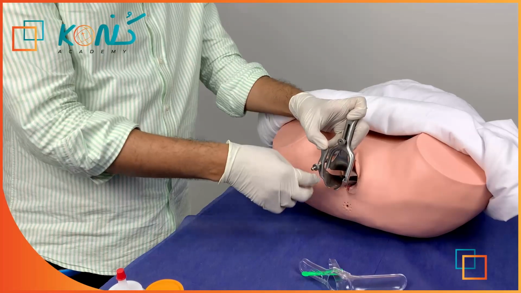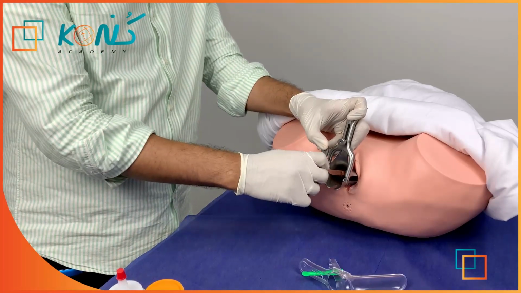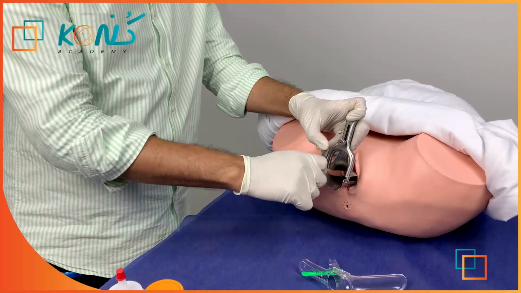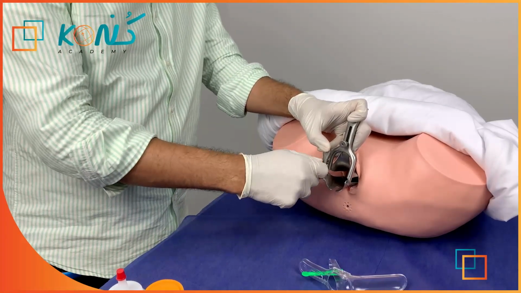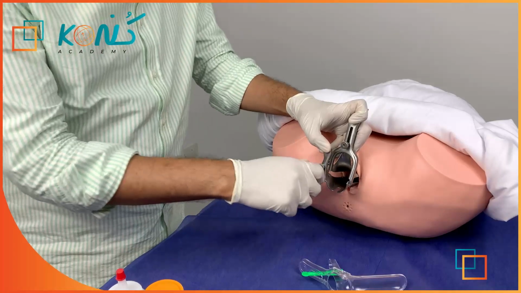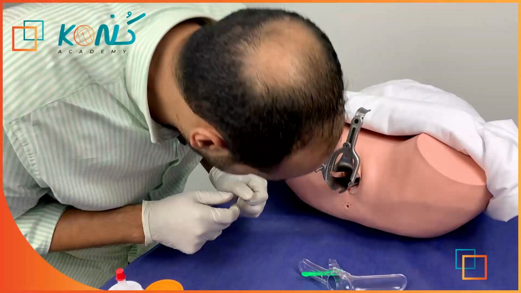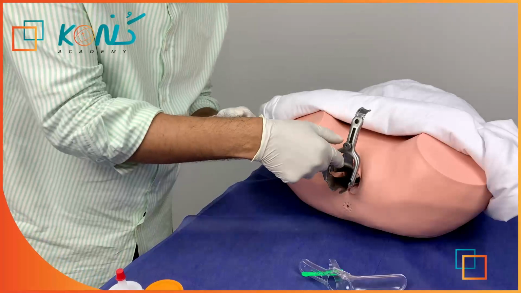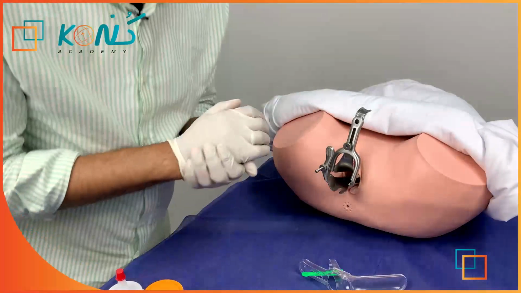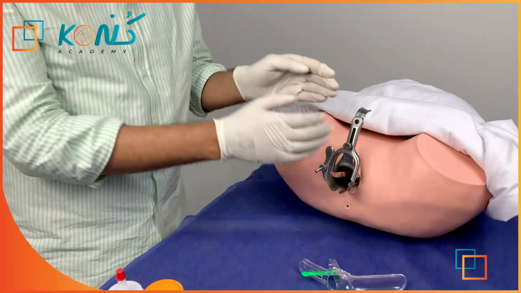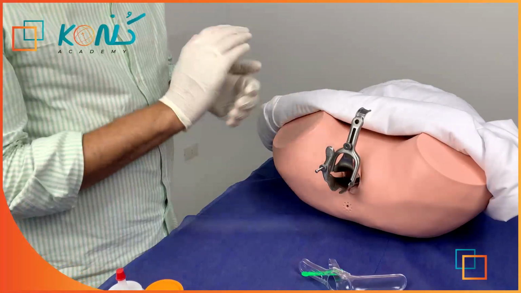After opening it, we will tighten this screw again like this to maintain the speculum open. Right now, the speculum is open and I can totally visualize the cervix of my patient. These are the steps of the speculum examination.